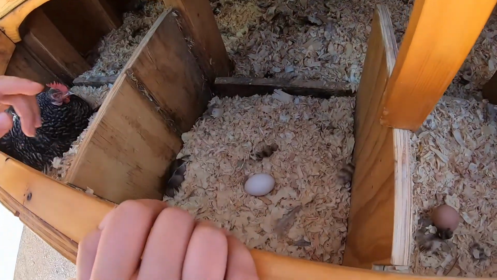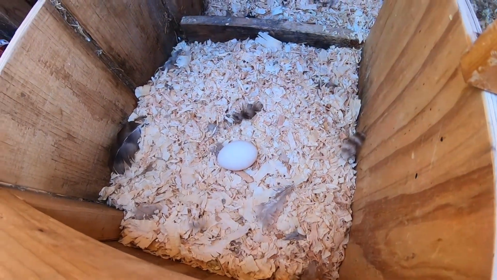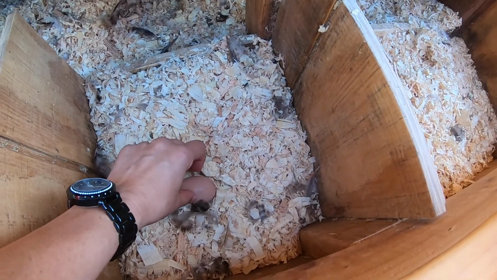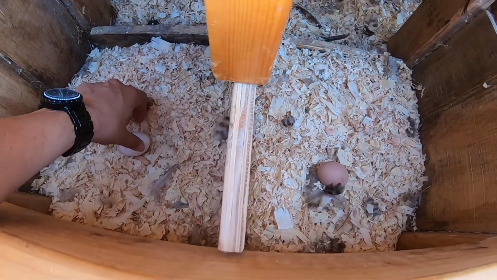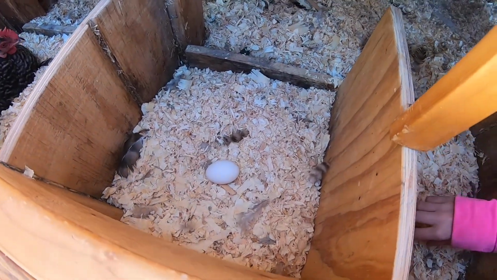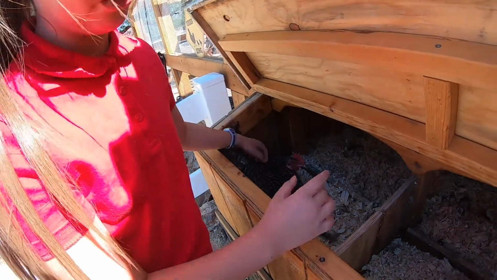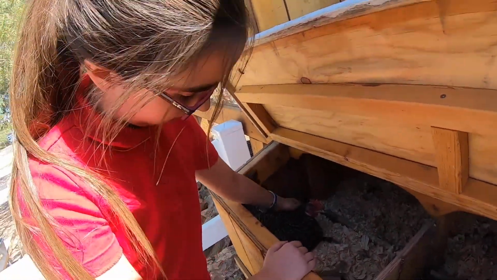Oh! So here's an egg. Is that a real egg? Yeah. And is that the fake egg? Yeah. They do feel different. So you collect the eggs, and then what happens? We take them to Mrs. Foxworthy's room where there's a bowl. You just put them in there.